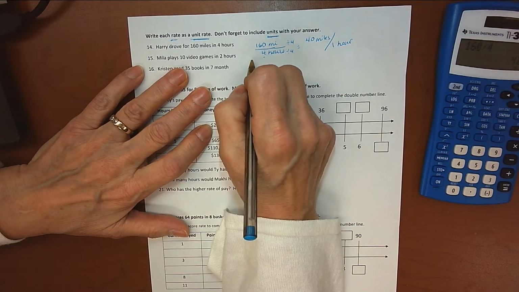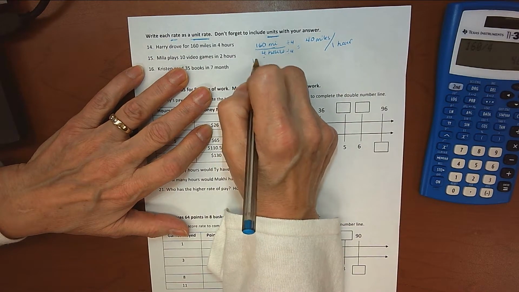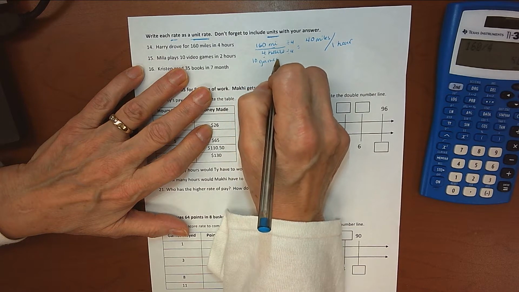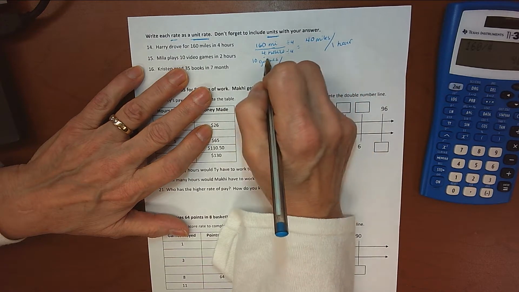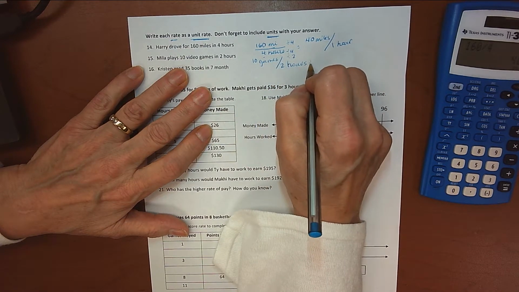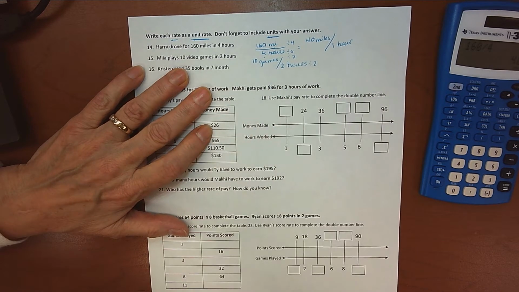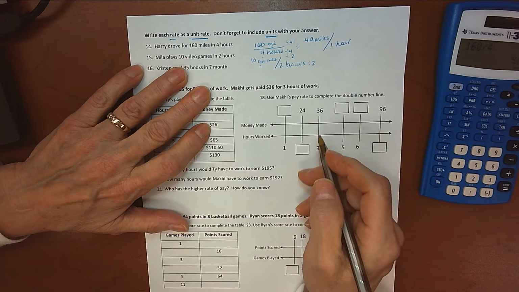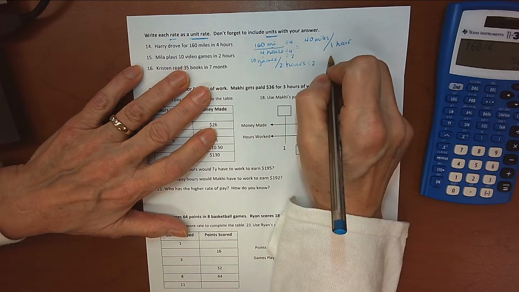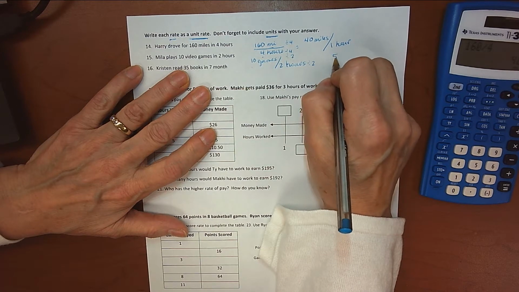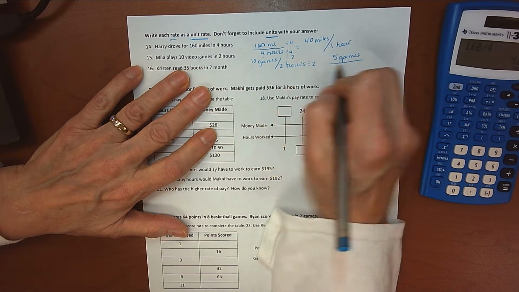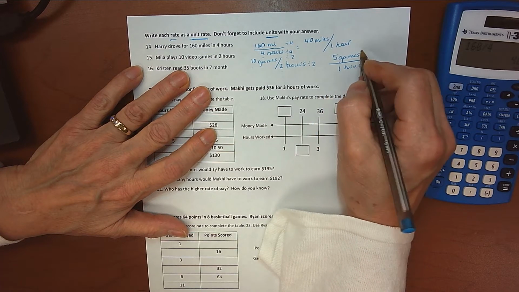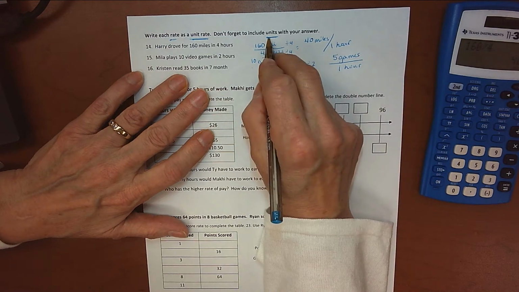All right, Mila plays 10 games in 2 hours. So to figure out our unit rate, we'll divide both the top and the bottom by 2. I'm kind of stacking my fractions that way because I'm sort of running out of room here. So we find out that 10 divided by 2, of course, is 5. That's 5 games in 2 divided by 2 is 1 hour. Again, please don't forget your units. That's part of this problem here.